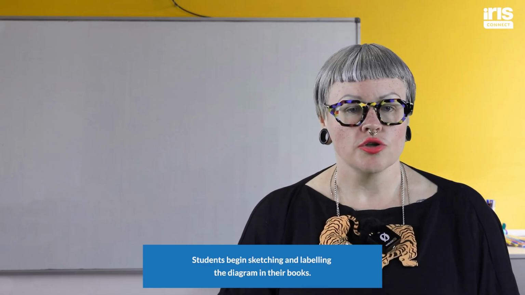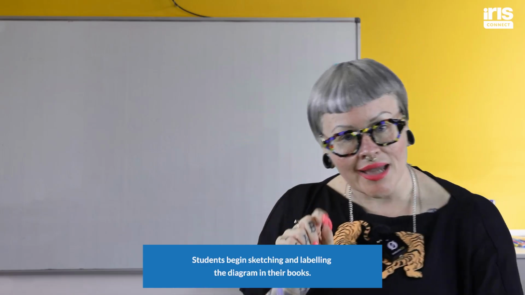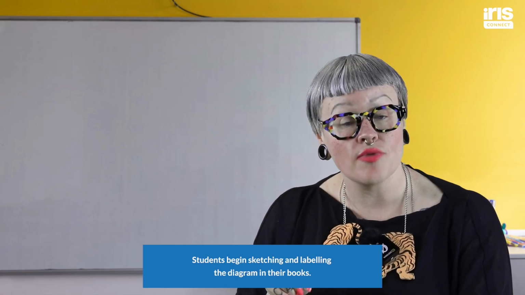Great job, Theo. Your arrows are really clear. Isla, can you add a label to show where the rain goes after it falls? Okay, now turn to your partner. Use your diagram to talk through the water cycle step by step. Remember to point to each part as you explain what's happening. Off you go.